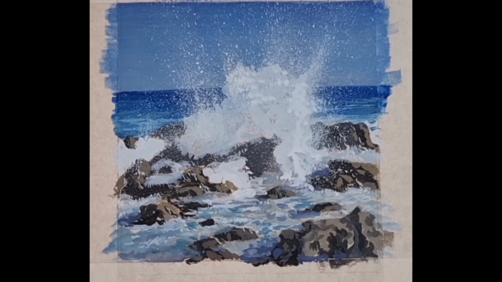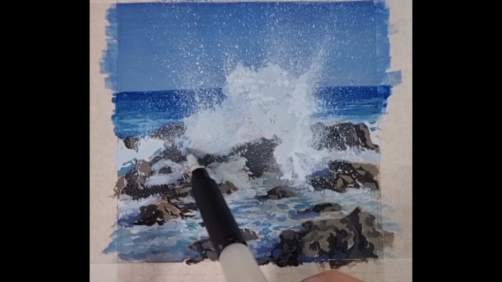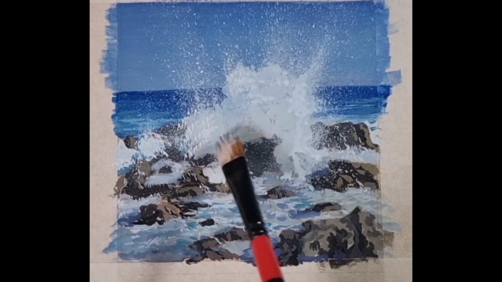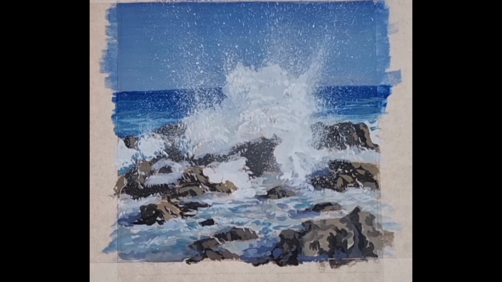Just a bit of titivation. A bit more shadow. And that's it, being signed.